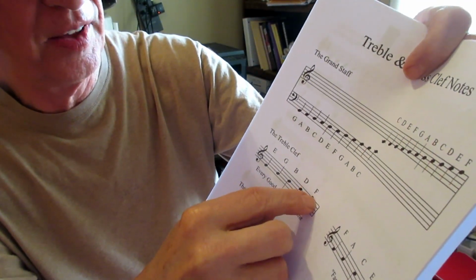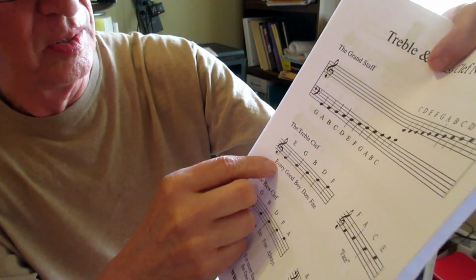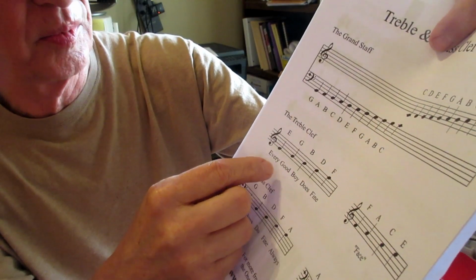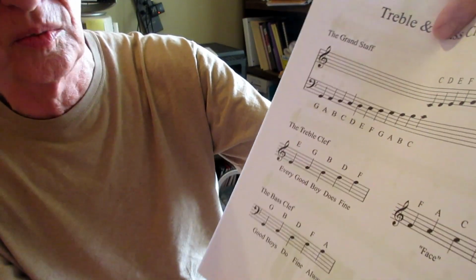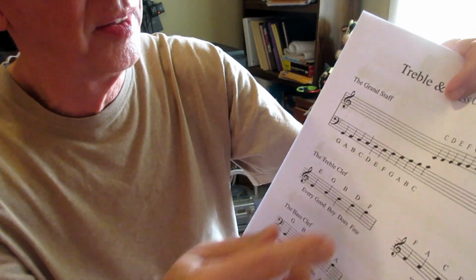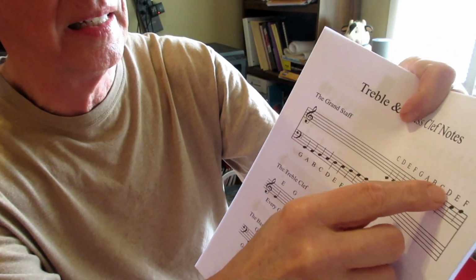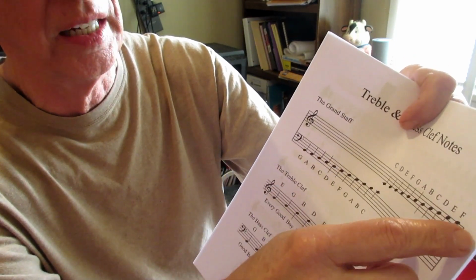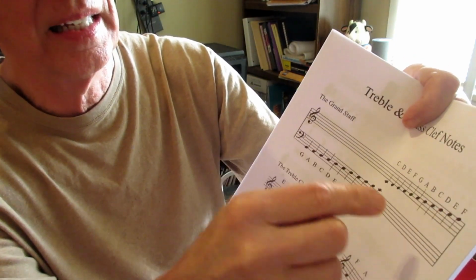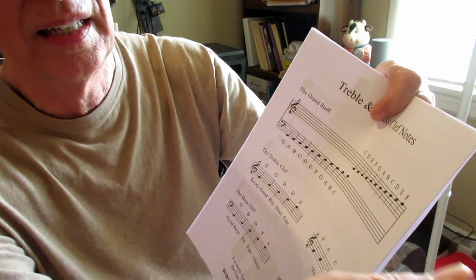Now, above F, you will also have other notes. Below middle C, you will go down as well, but we don't have to worry about that now. Remember that all music goes A, B, C, D, E, F, G, A, B, C, D, E, F, G, A, B, C, D, E, F, G. And it goes backwards the same way.